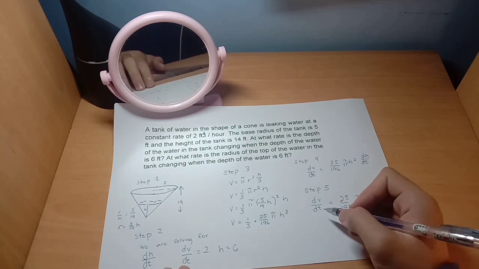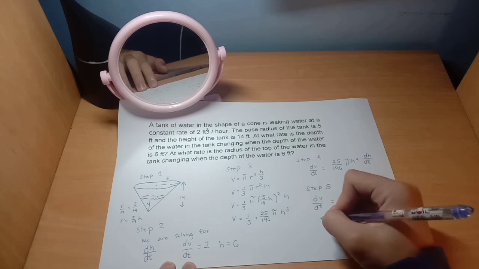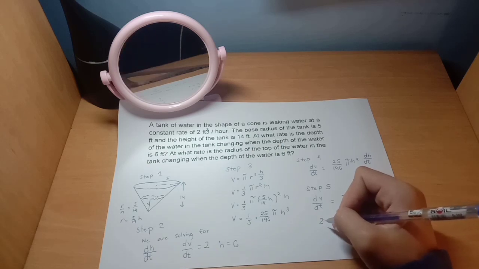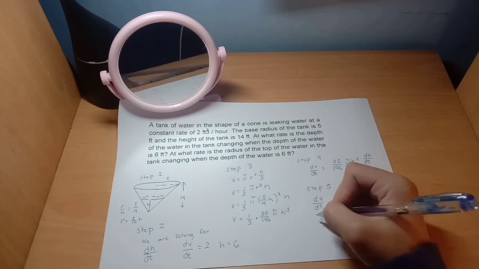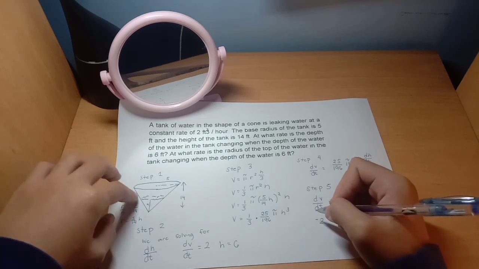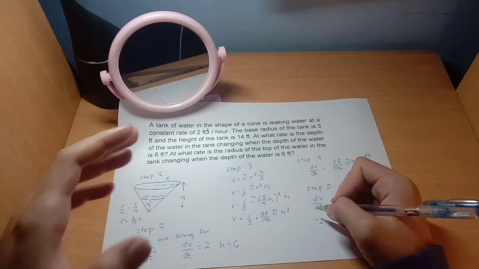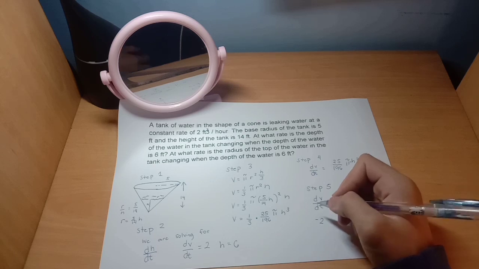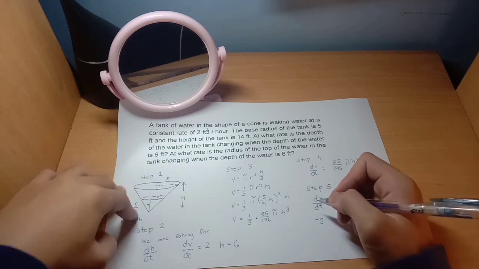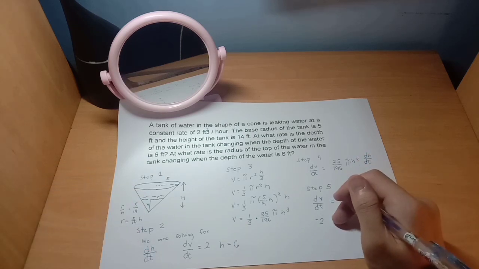So dV/dt, as I put now, we will substitute it here by 2. And it will be negative. Why? Because we can see, based on this image, that it is leaking 2 cubic feet per hour. So as it leaks, it will lose volume and it will be a negative value.